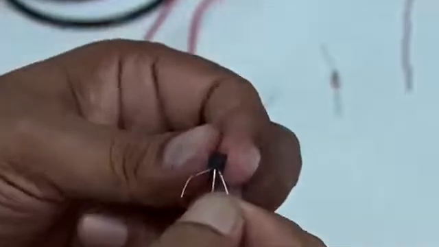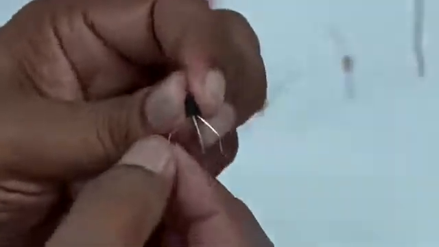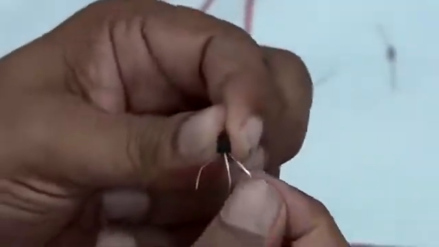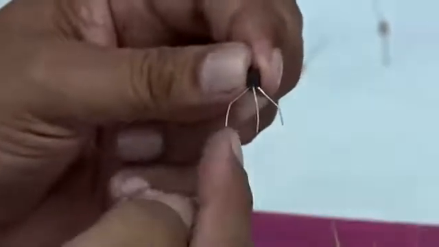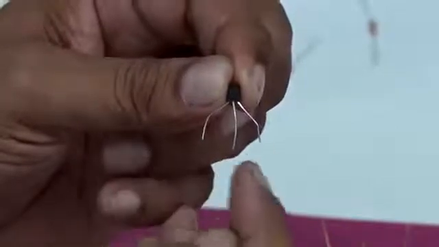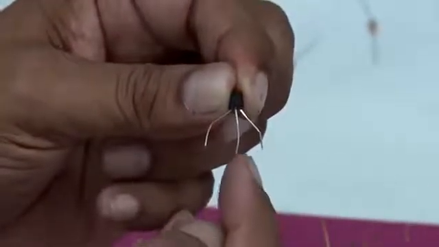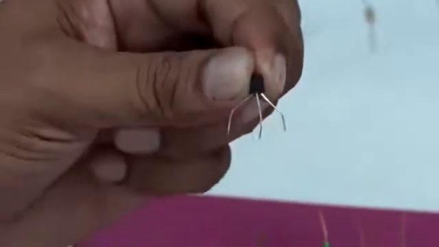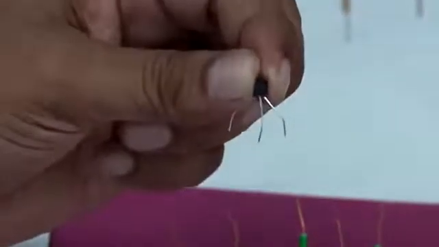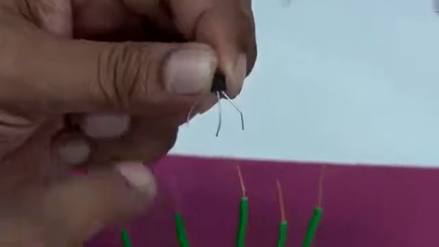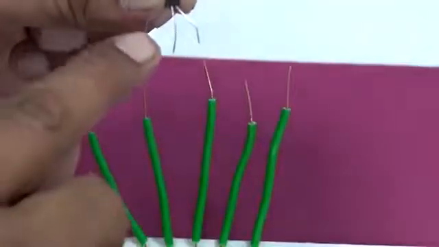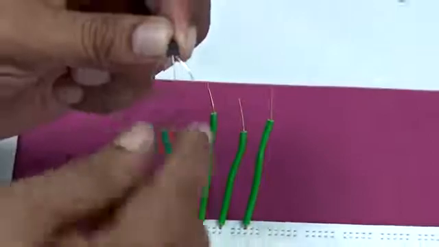Then what is on the left is the collector, what is on the right is the emitter, and what is in the middle is the base. So, this is the collector on the left, this is the emitter on the right, and this is the base. So, we will be connecting this transistor into the breadboard in 3 different lines. They do not have to be connected to each other. So, they will be connected in 3 different lines.